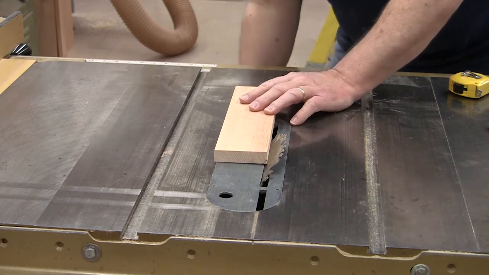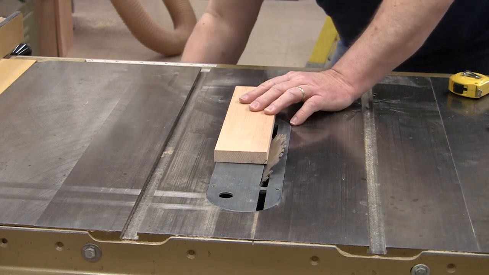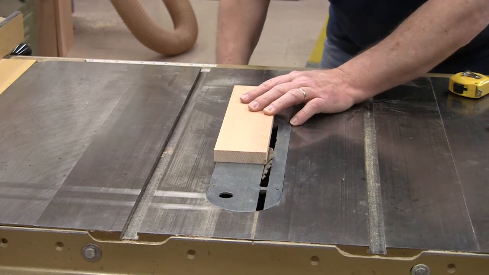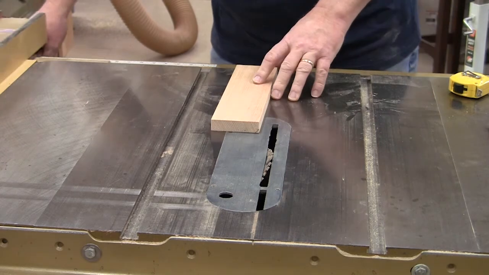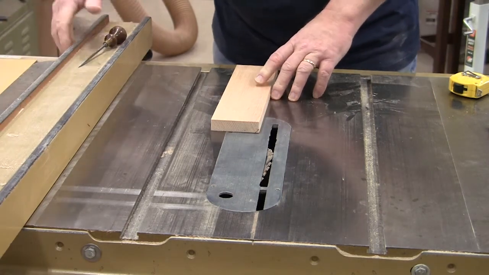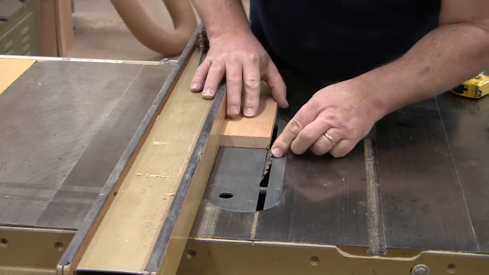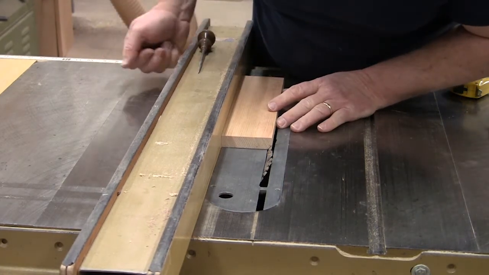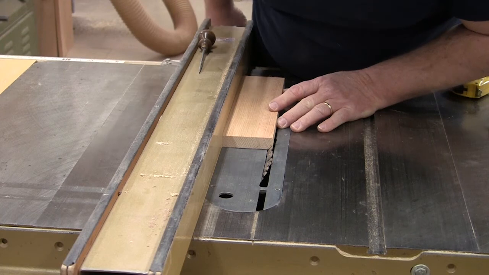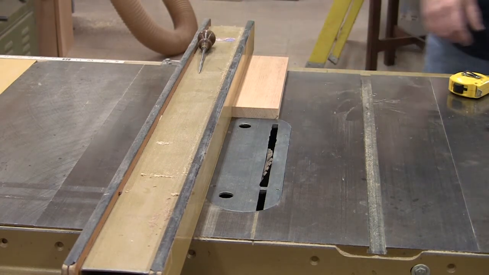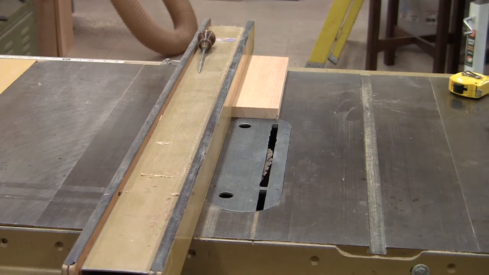I can set my height. The blade doesn't have to be anywhere near as high on this side. And once again, I'm going to bring my rip fence over and get it set. Now putting the chamfer up the edge is going to be a whole lot easier than putting it across the end.